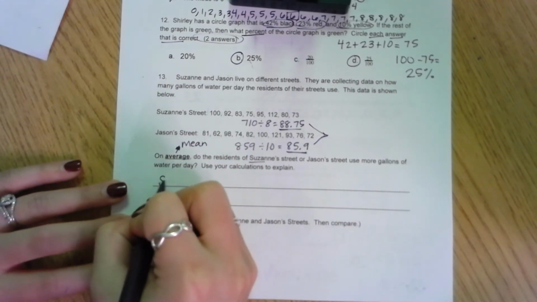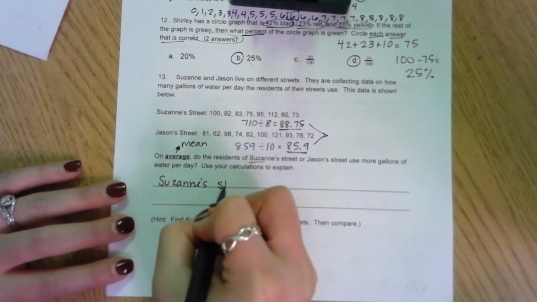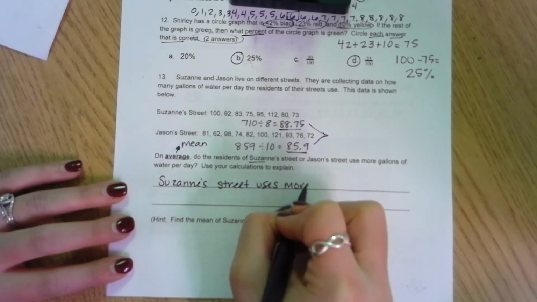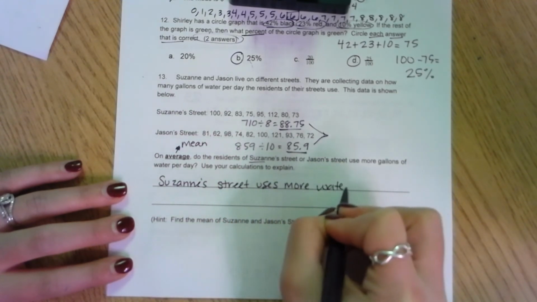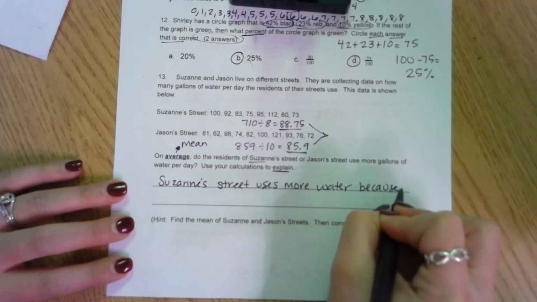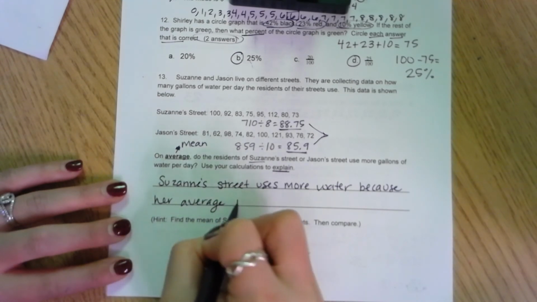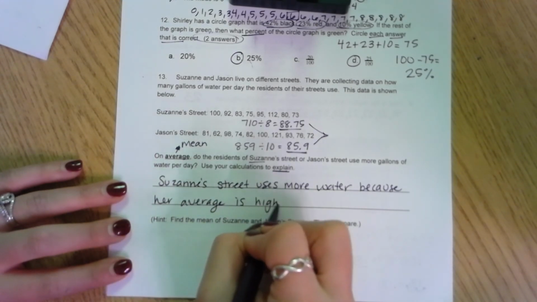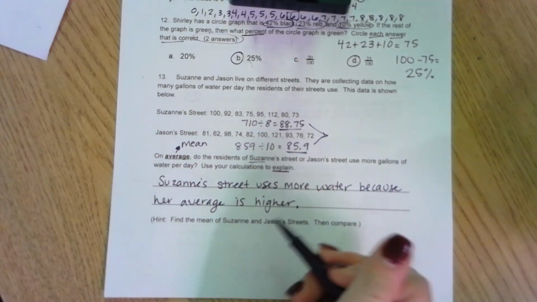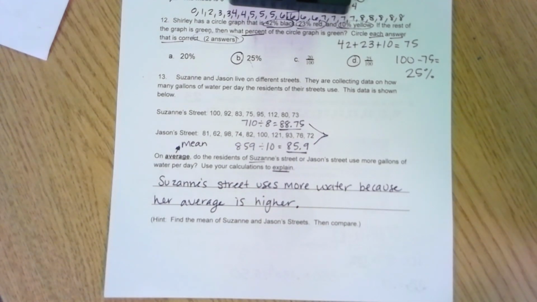So that would mean that Suzanne's street uses more water. So we would put Suzanne's street uses more water, and it says to explain, so we have to put because her average is higher. Now your sentence doesn't have to be exactly like that, but that's an example of a sentence you could have.